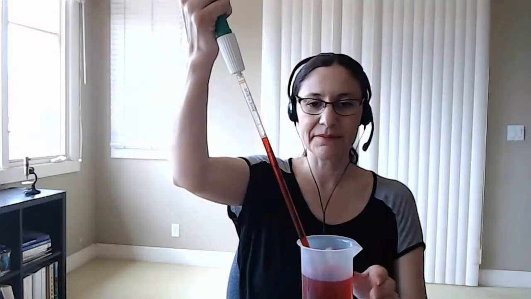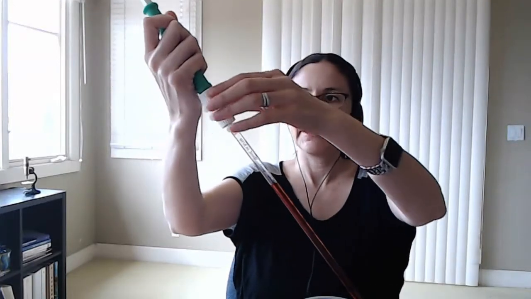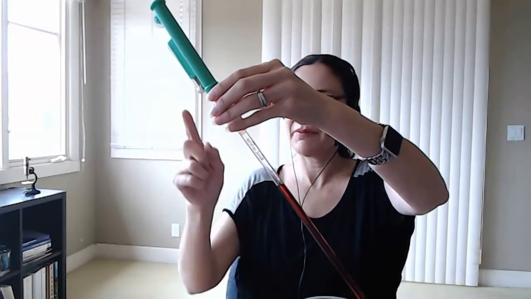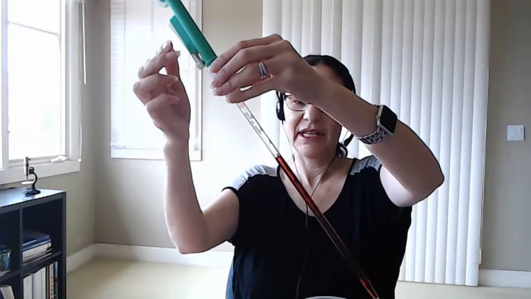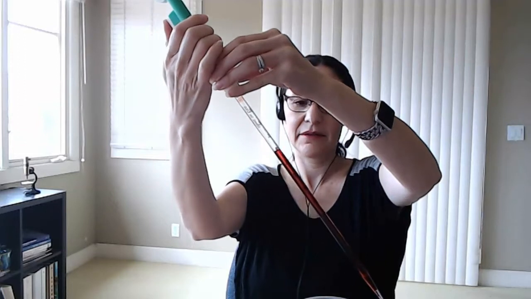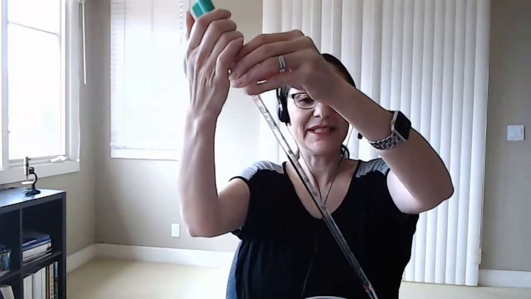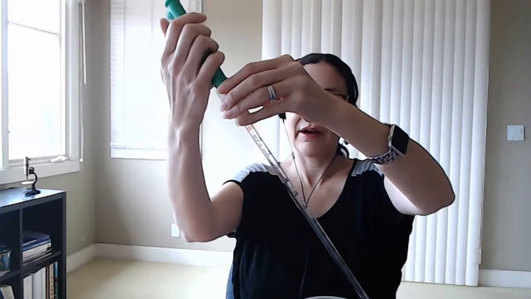There are two different ways that we would deliver our solution to our other container. In our pipettor, there is this button here that if I push it, watch what happens. This one right here. Do you see what's happening? It is releasing the fluid. Now I would just roll this back down.